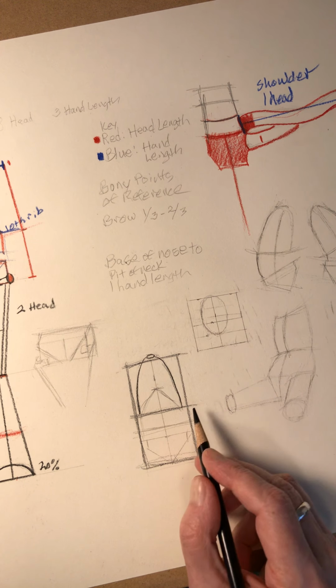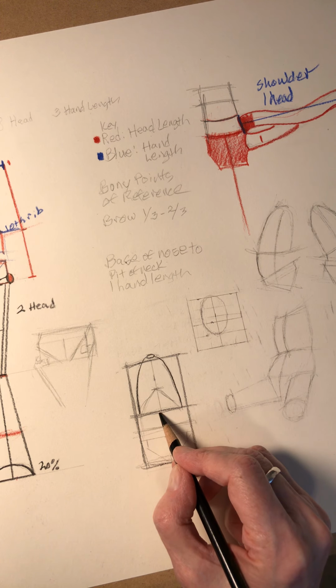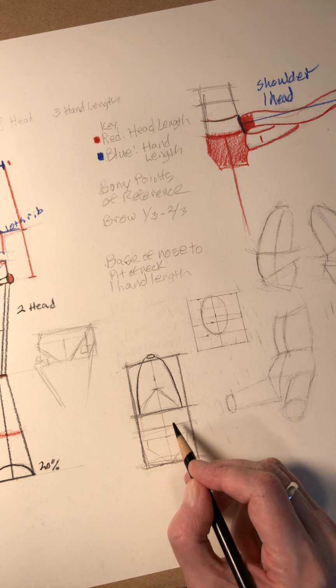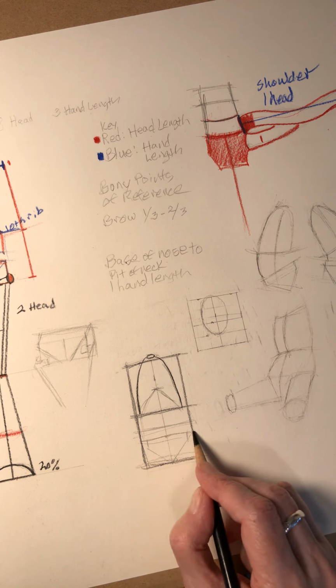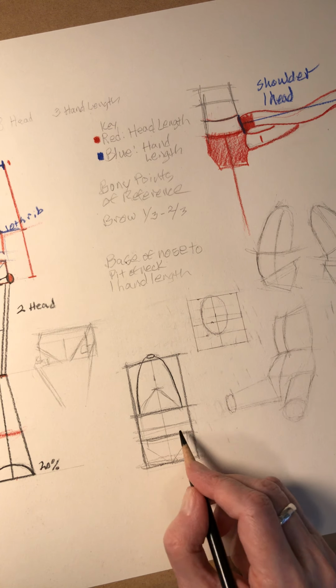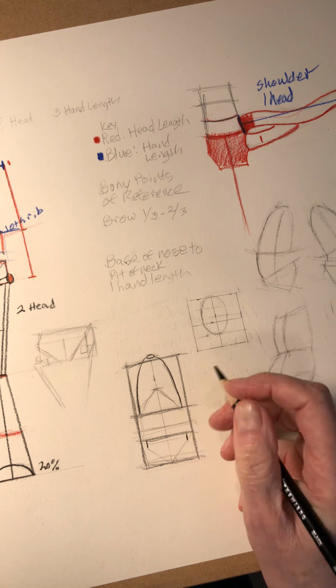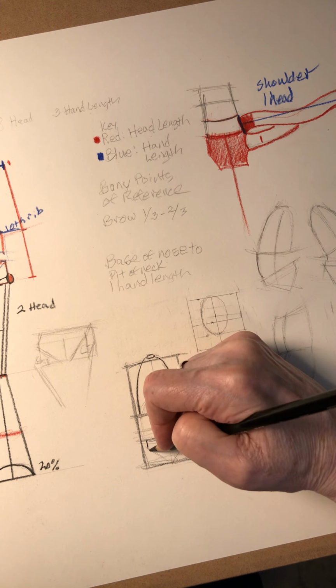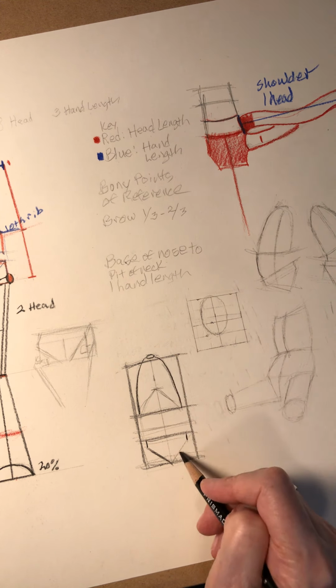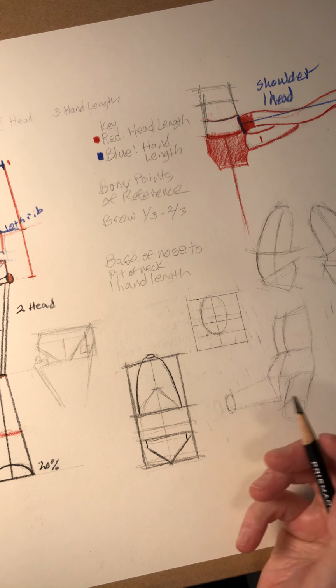Now, when we look at this unit, we're going to divide that in half. So the top of this unit right here, and then come down 3 fingers, the 3-finger gap, and then build in the pelvis structure, just like this.